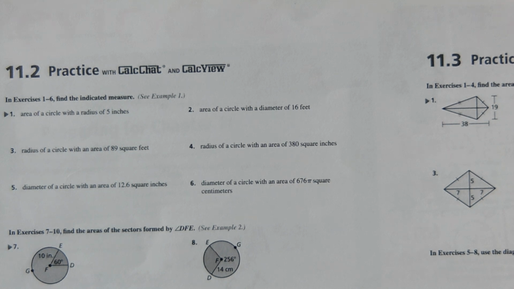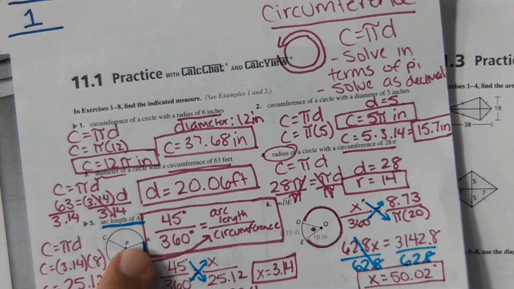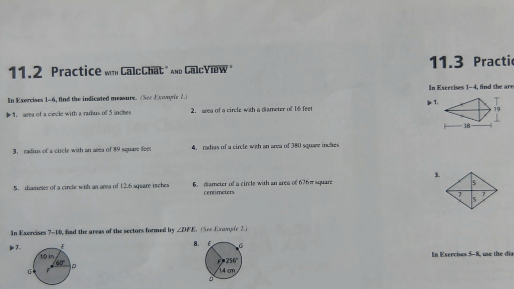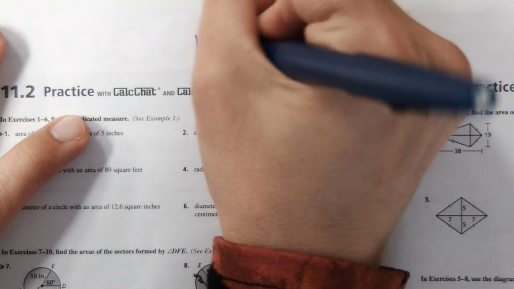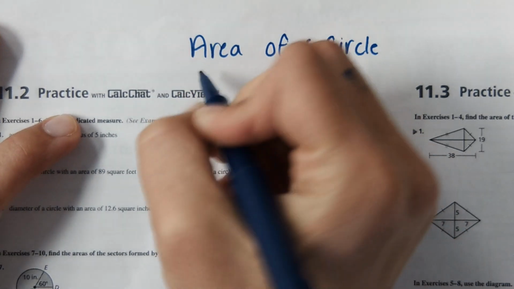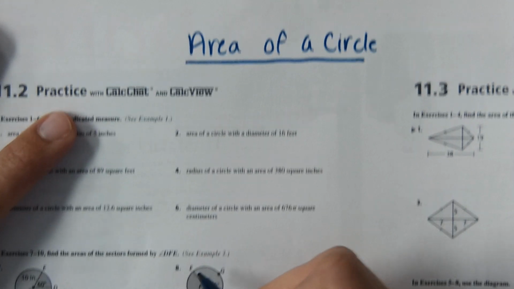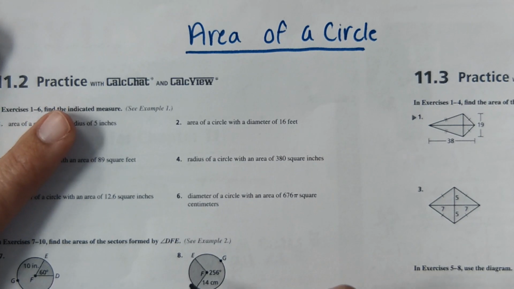Okay, so for the last lesson, we focused on circumference and length of an arc. On this lesson, we're going to focus on area of a circle, and then also area of a sector. So we'll find the area of the whole circle, and then we're going to find the area of part of the circle.